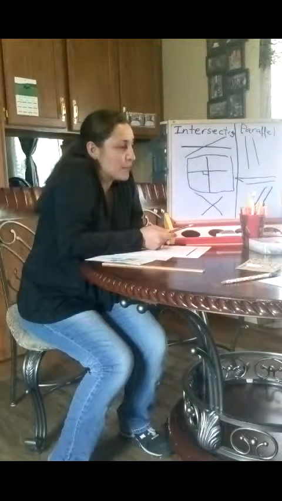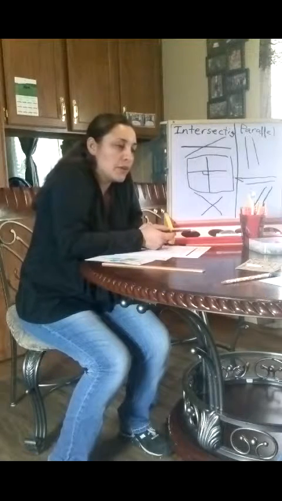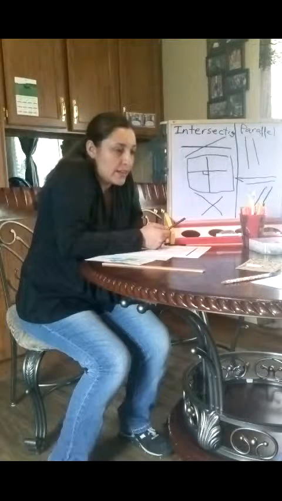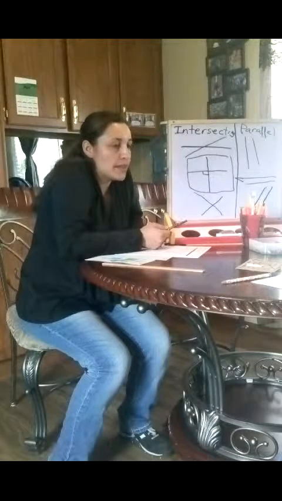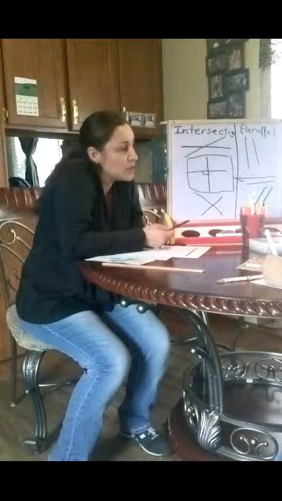Very good. Did you find one that is not perpendicular? Yes, I found an intersecting line. Okay. And how do you know that it's not perpendicular? It's not perpendicular because it does not have a 90-degree angle. Okay, great. Now, can you find one that is perpendicular in your map? Can you find one that is not perpendicular in your map? Yes, ma'am.